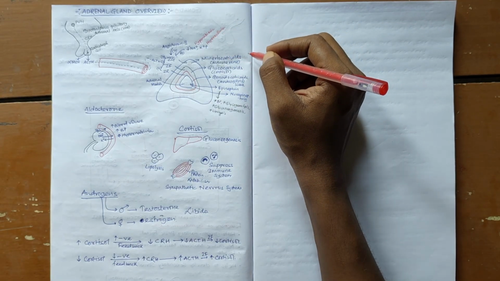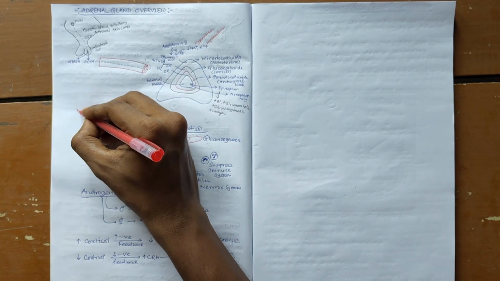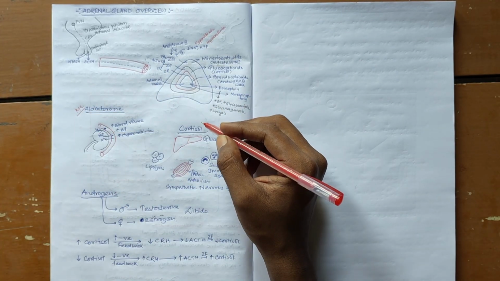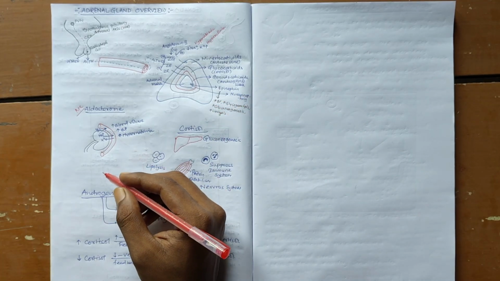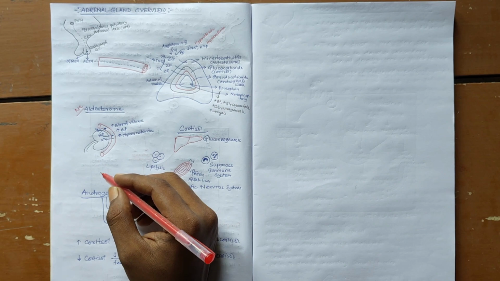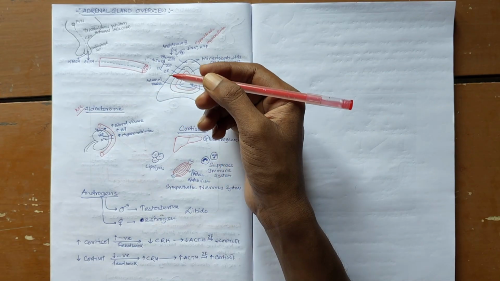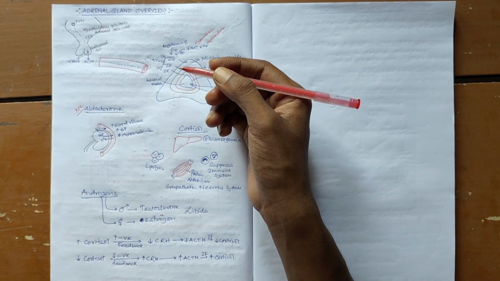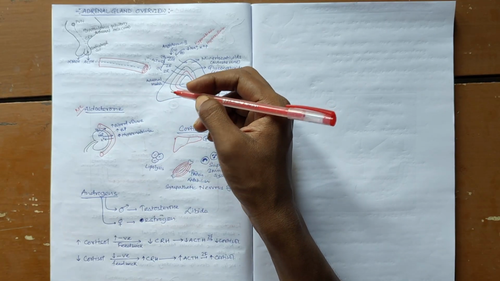Now we will take a general overview of these hormones. First of all, mineralocorticoids, MC. The main hormone is aldosterone. It acts upon kidney, especially the nephron, and in the nephron it acts upon DCT and collecting duct. What it does? It creates sodium channel, potassium channel, sodium potassium ATPase pump. This type of channels they create.